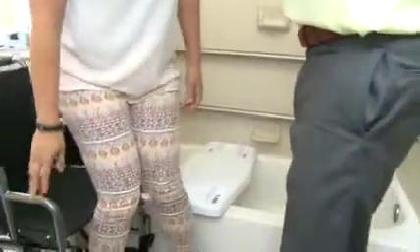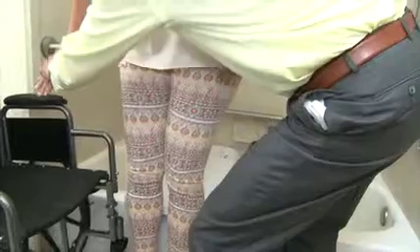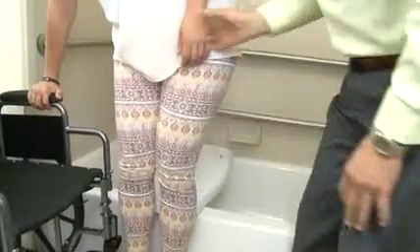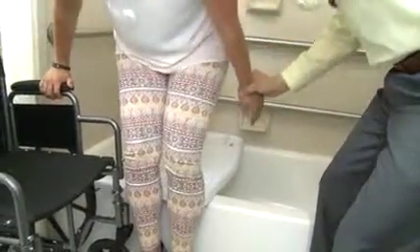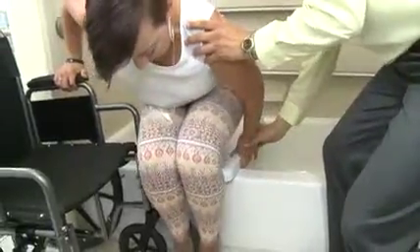Step 2. Provide assistance for the individual to stand and position themselves with the back of both of their legs touching the bathing board. Assist them to reach toward the bathing board with at least one hand, then slowly sit down. The wheelchair armrest can be used as a handhold to assist with sitting.